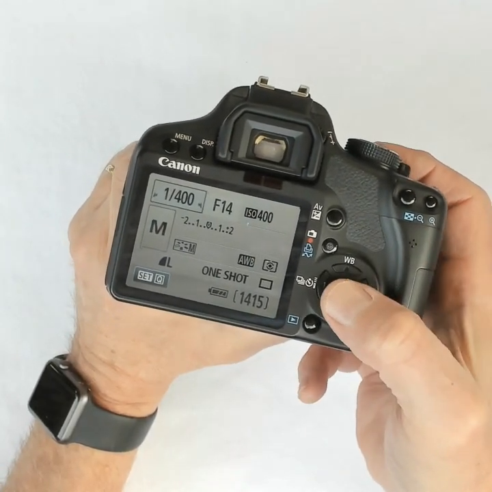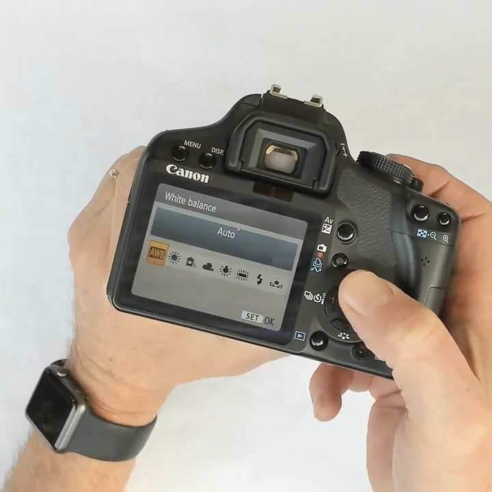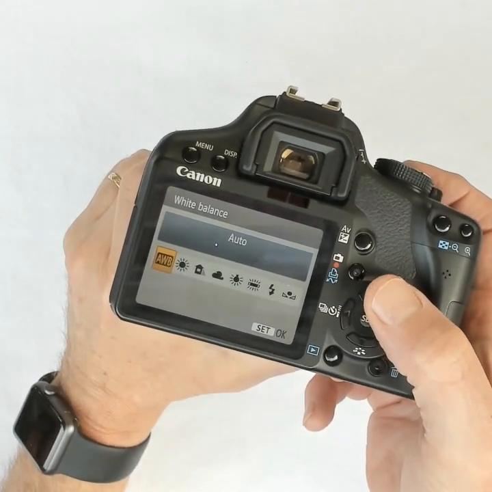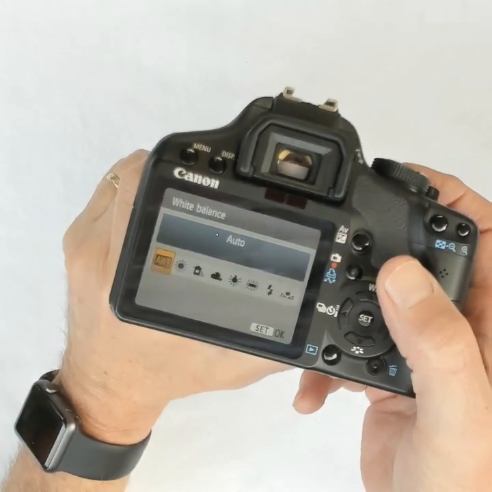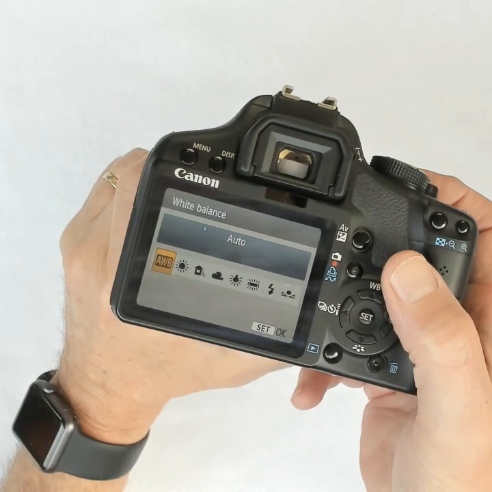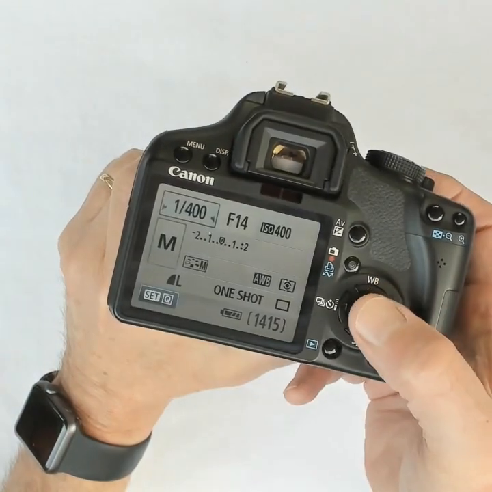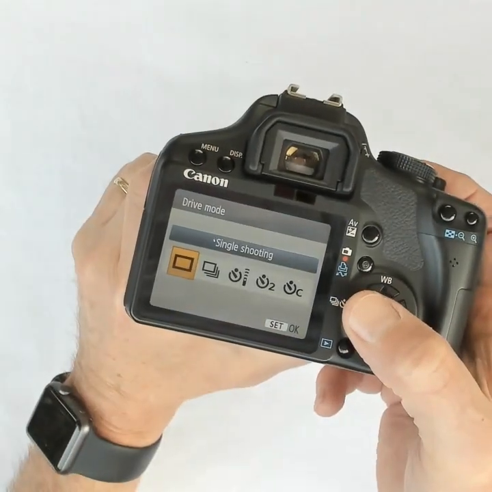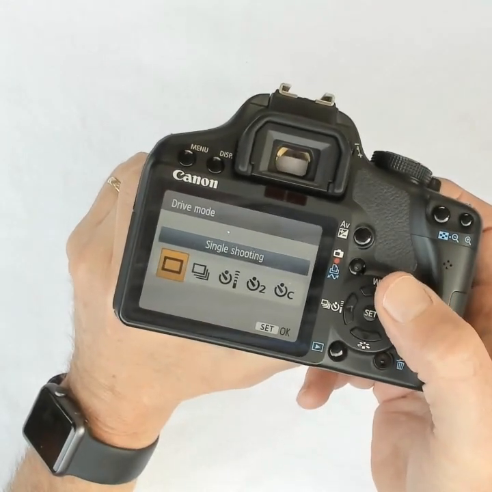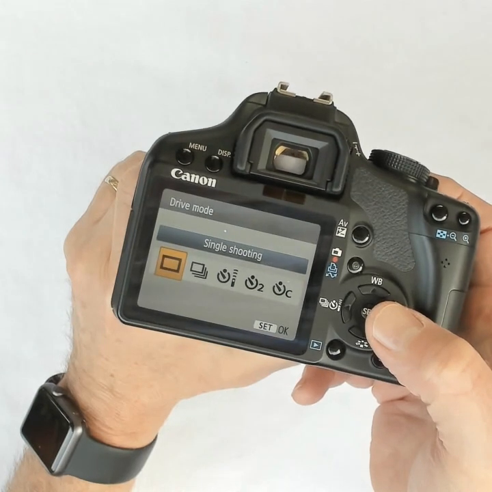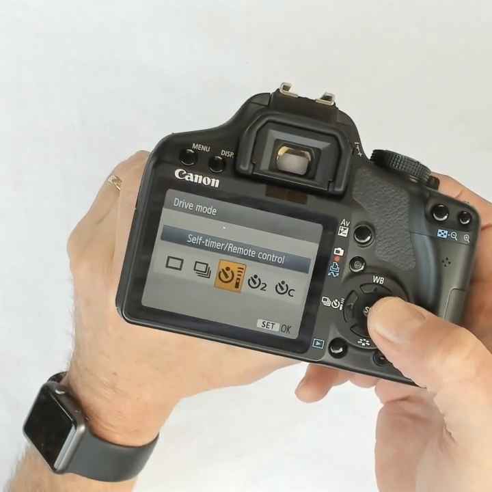Next we'll get to white balance. Clicking that allows us to set our camera on auto white balance. Other more specific settings are available. Finally, we're going to get to the drive mode. We're in single shooting mode, which is where you will be most of the time.